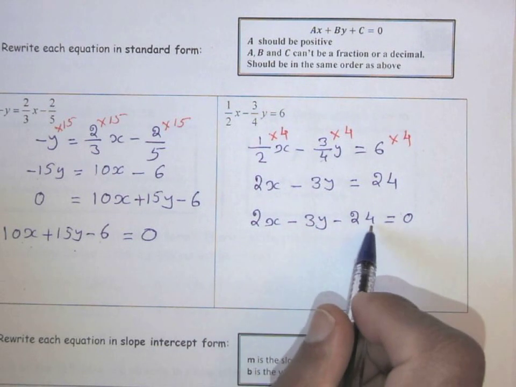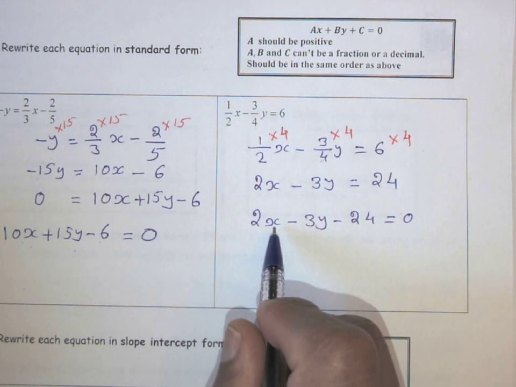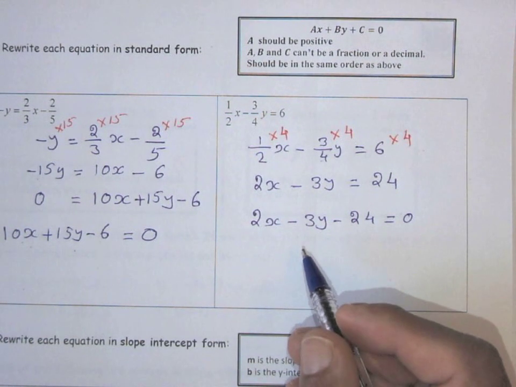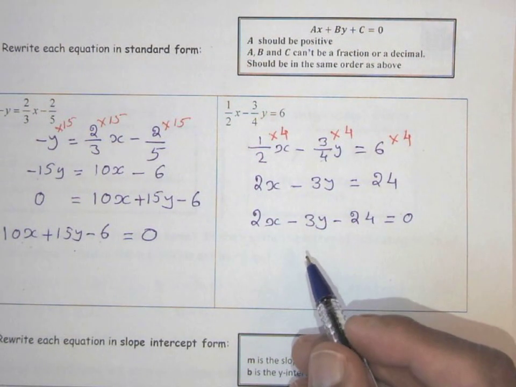Are there any fractions? No, there are no fractions. Are they in the same order? Yes, it is in the same order. So we could say this is in standard form.